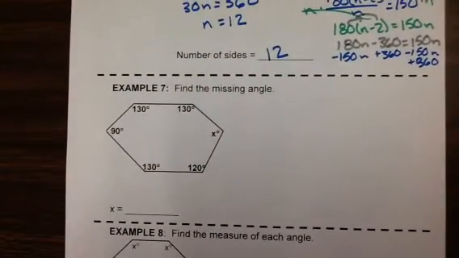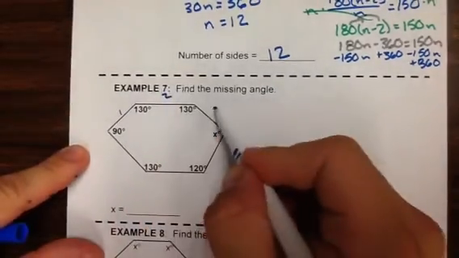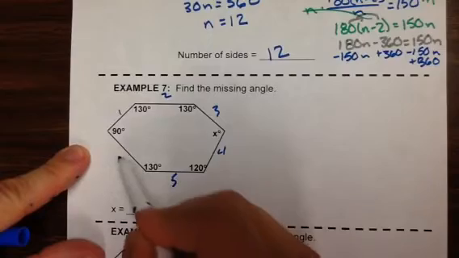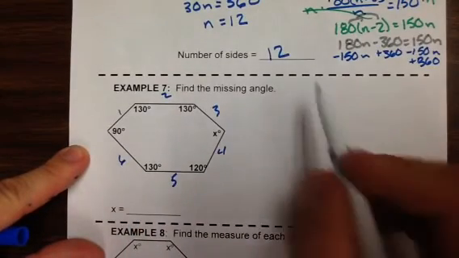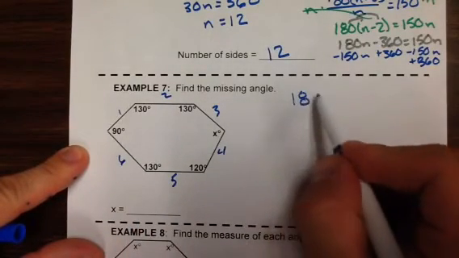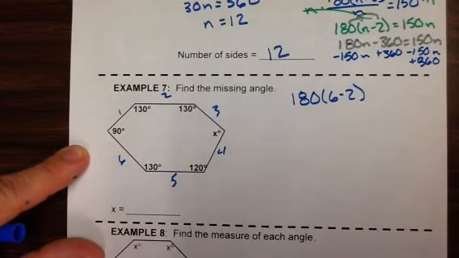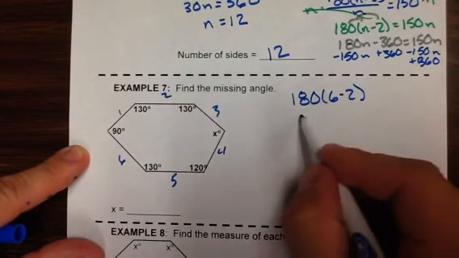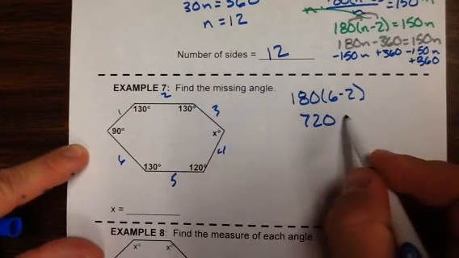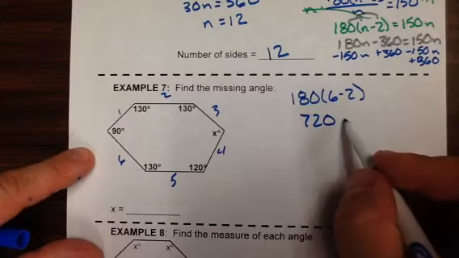Looking down below, find the missing angle. So, finding the missing angle is easy as long as I know the sum of those angles. I know this is a 1, 2, 3, 4, 5, 6, a hexagon. So the sum of those angles would be 180 times (6 minus 2), or I'd say 180 times 4, which is 720 degrees. So 720 degrees would be the sum.